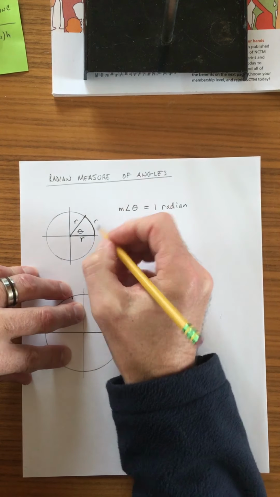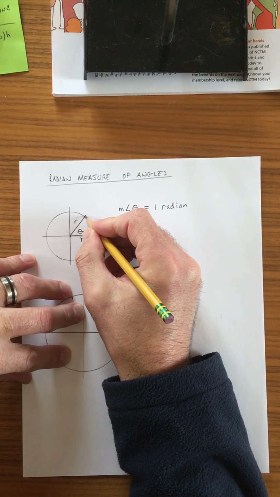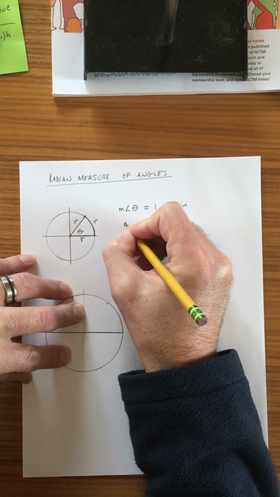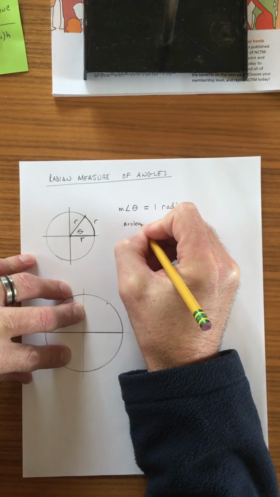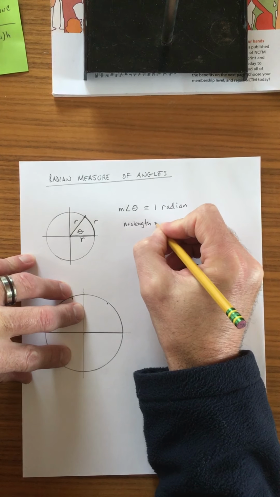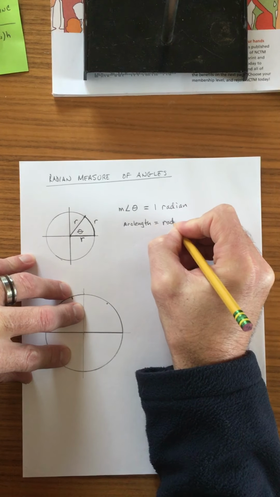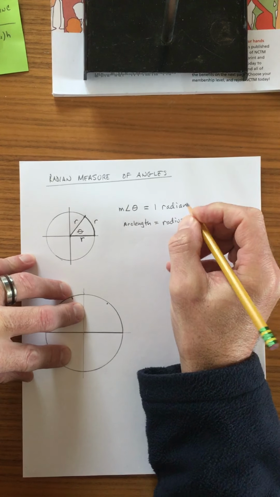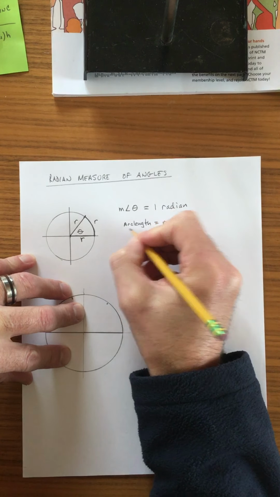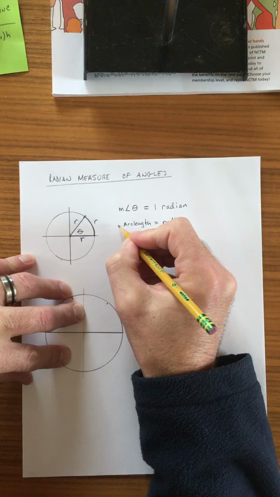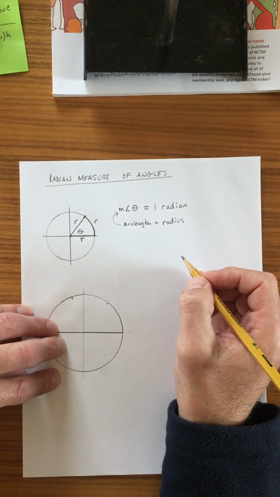Pretty crazy. So the arc length is equal to the radius, and then that angle is 1 radian.